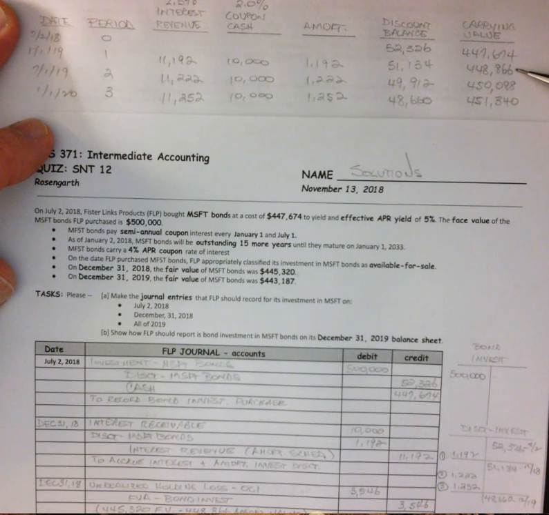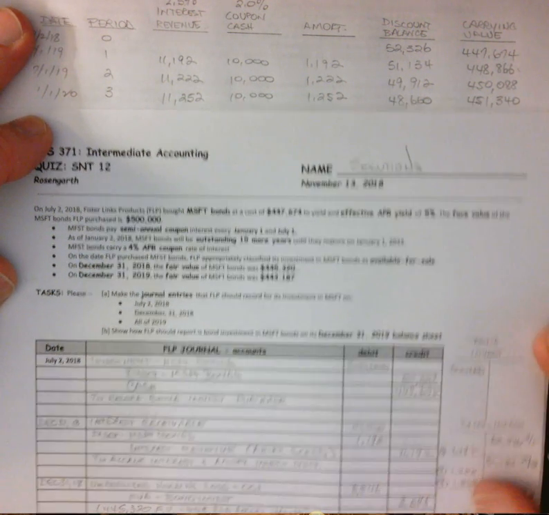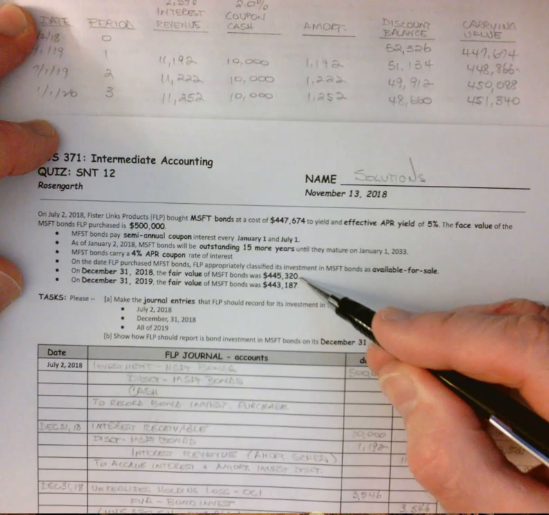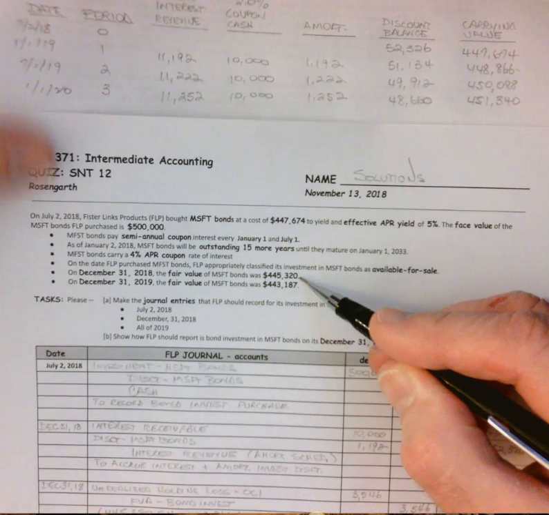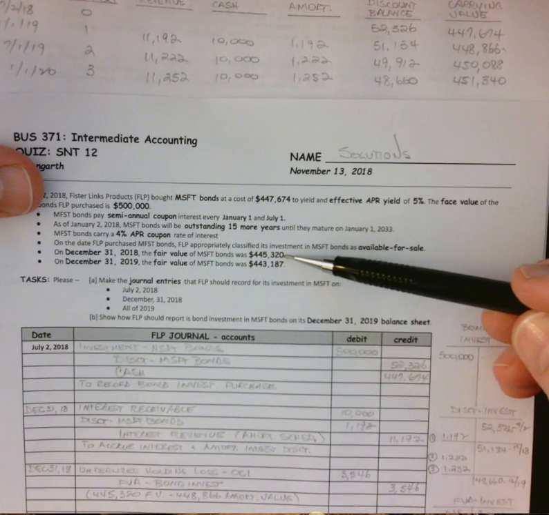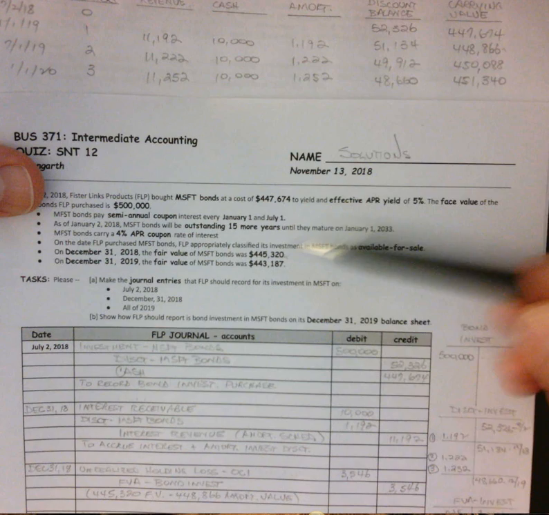So we will need to make an adjustment to the fair value based on the amortized cost, $448,866, and the reported fair value, $445,320.